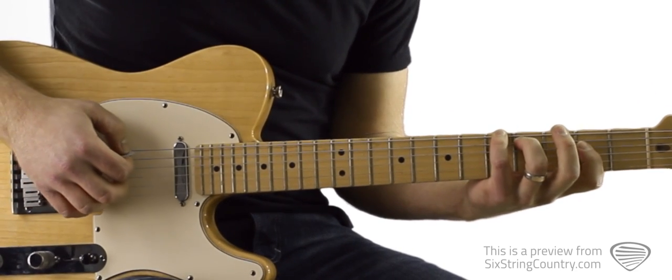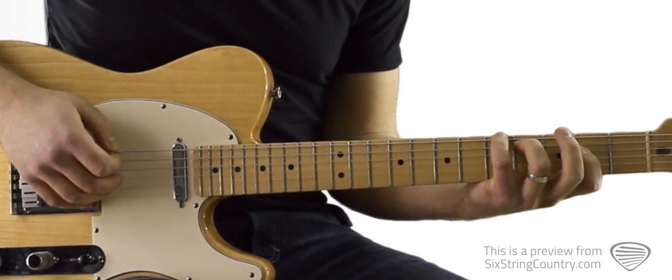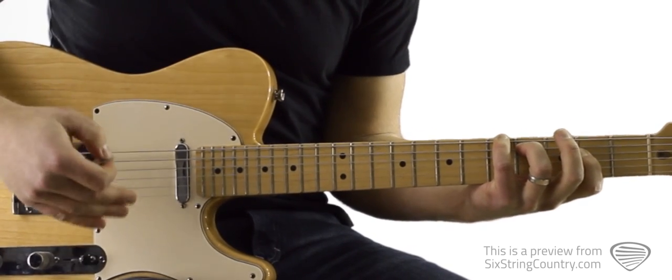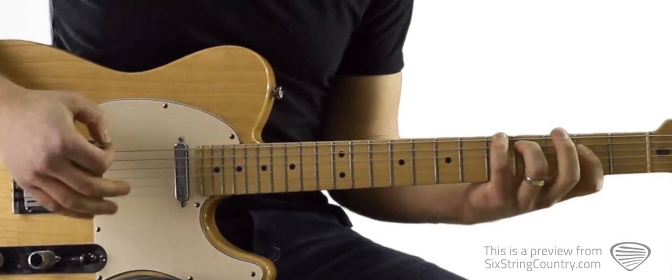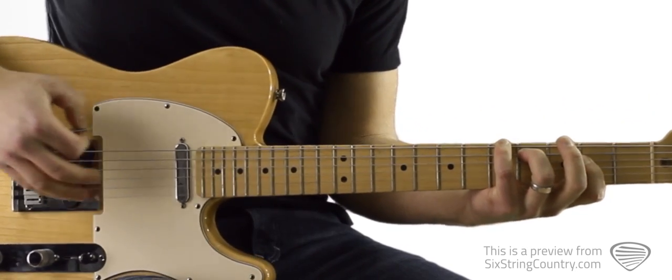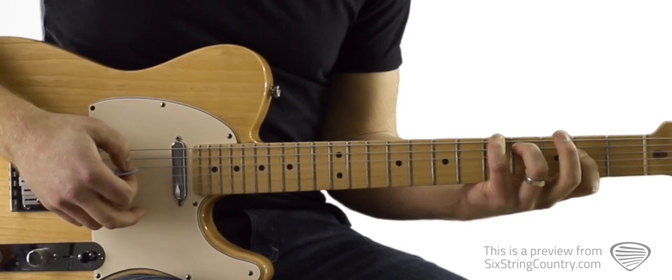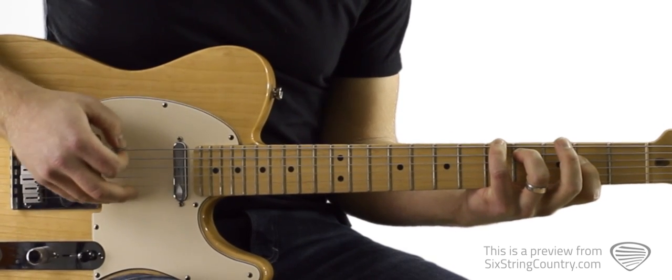Now, we can play this triad with the root in the bass, the A. We could also play it with one of the other notes, the major third or the perfect fifth in the bass. And as long as these three notes are represented exactly one time, it's still going to be an A triad, but we'll call it something different. So this is an A triad with the root in the bass because we've got the A in the bass here.